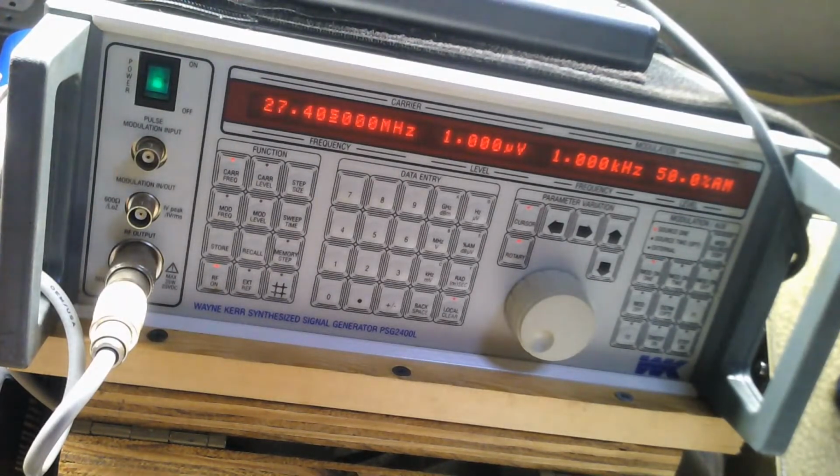Let's see if Carl has popped in yet. Yeah, I actually ordered a 500-foot roll because I got such a good deal on it, and I think he's got 2 more rolls.